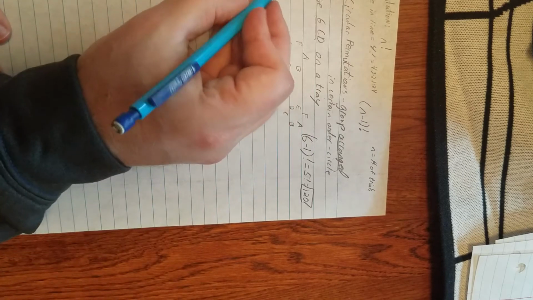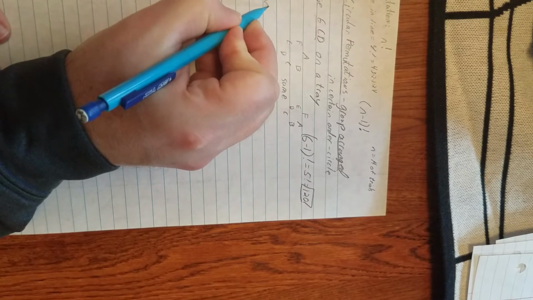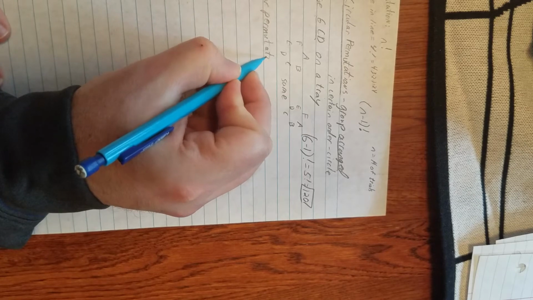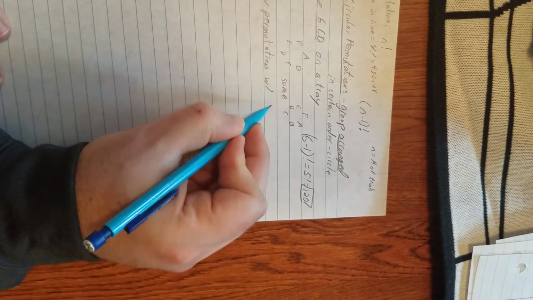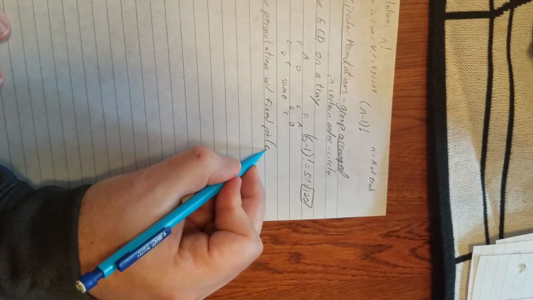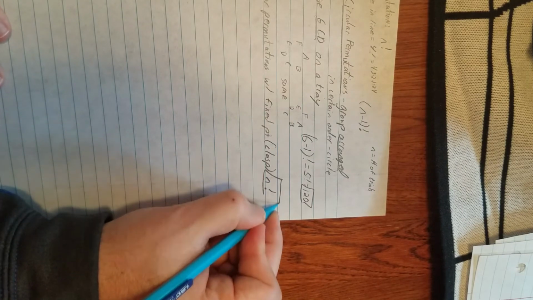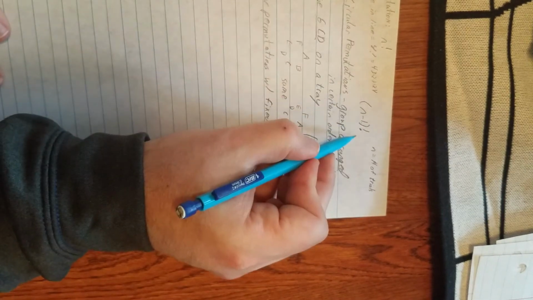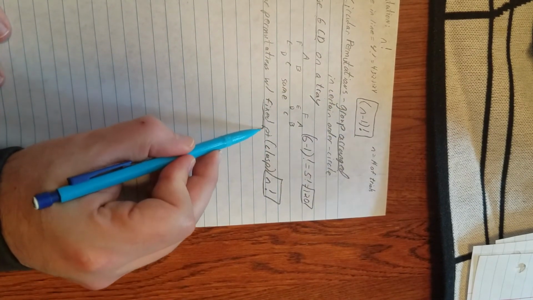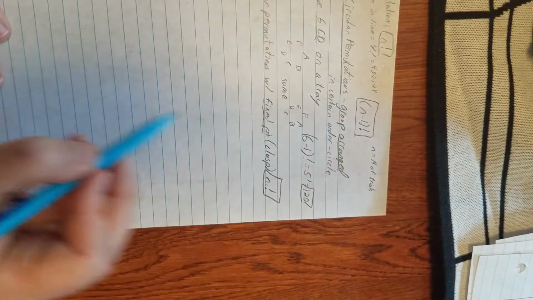Now here's where it gets a little confusing. So circular permutations, we subtract 1 unless there's a fixed point. Sometimes books will call it a clasp. Then it's back to n factorial. So circular permutations is n minus 1, but if it has a clasp or a fixed point, it's back to n factorial, which is what it would be if it's just a straight line.